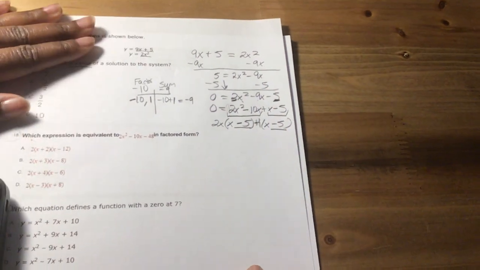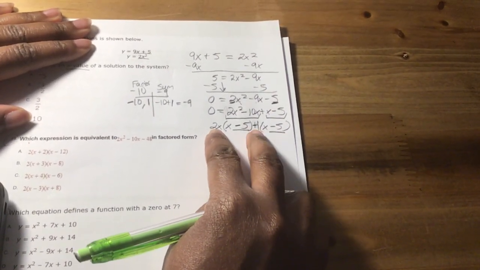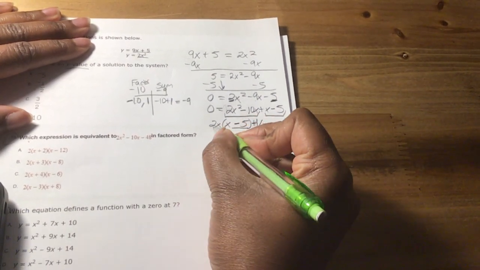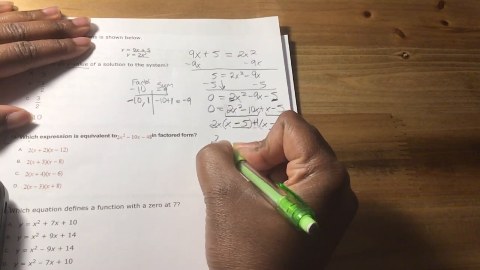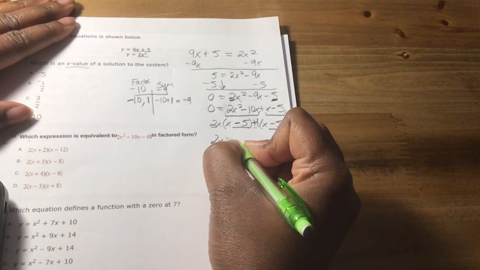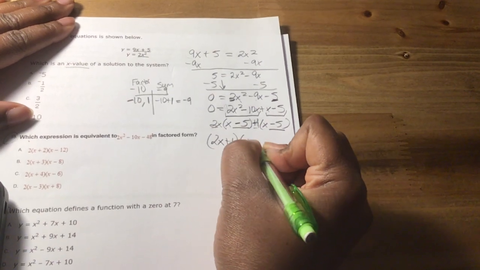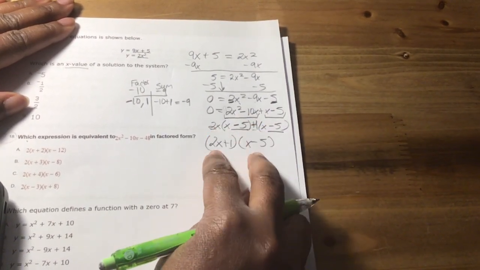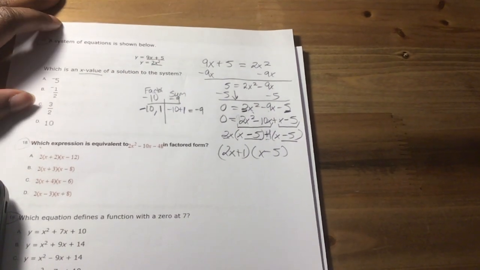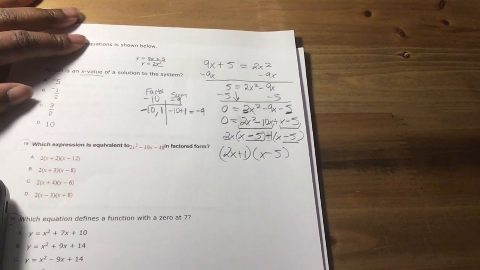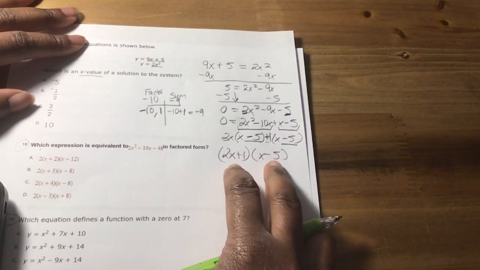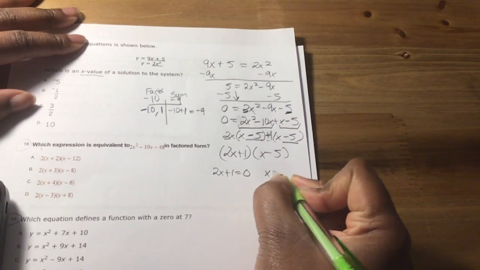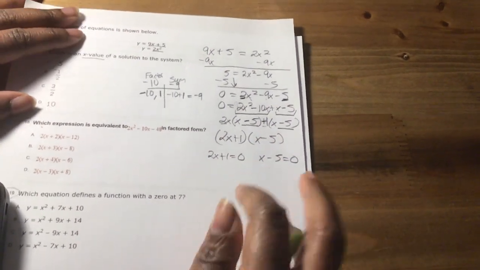Okay, so since these two terms are being multiplied by the same group of numbers, then I can put these two in a parentheses together. That's 2x plus 1. And beside it, I can put the binomial that they're both being multiplied by. And that's factoring. So now I want to figure out what the solutions are. So set each of these equal to 0. So that's 2x plus 1 is equal to 0. And then x minus 5 is equal to 0.